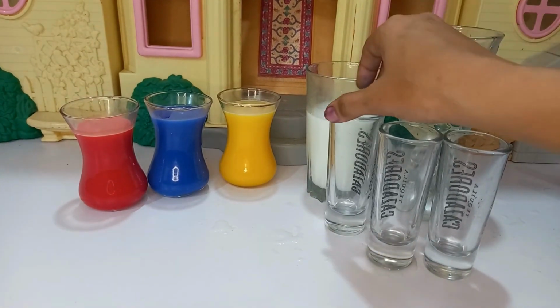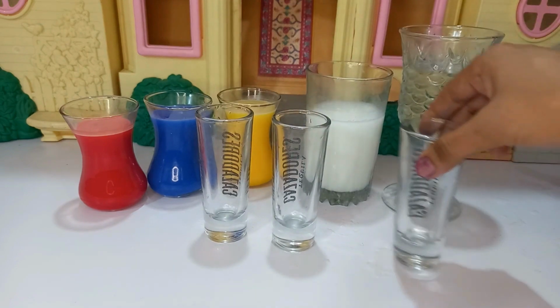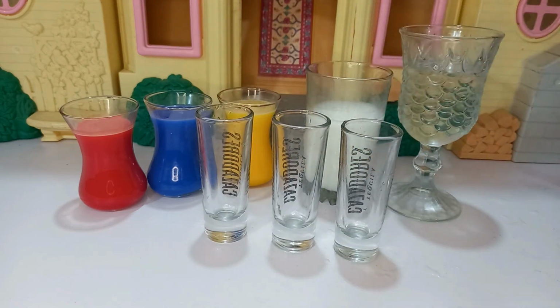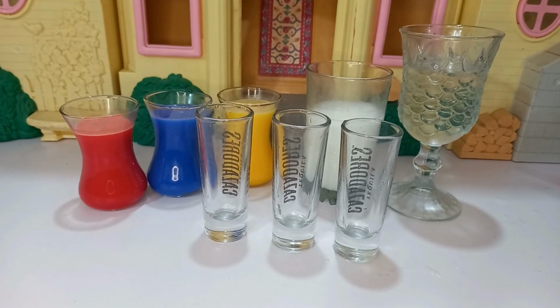Okay, I have 3 more glass containers. 1, 2, 3. Again we will add water.